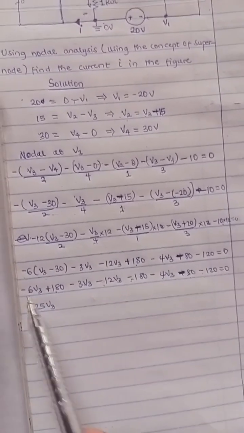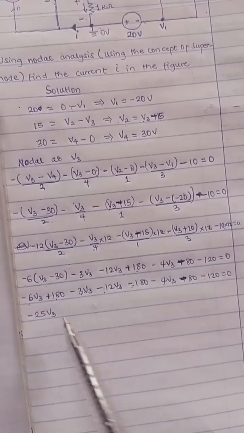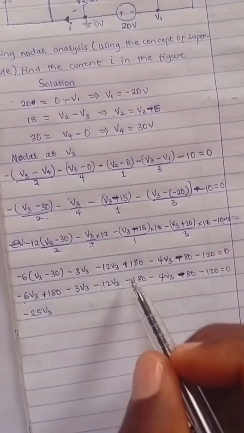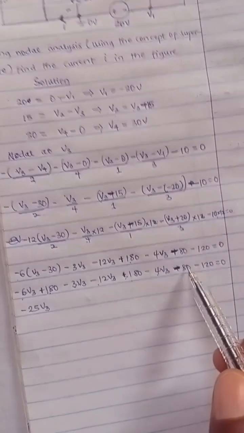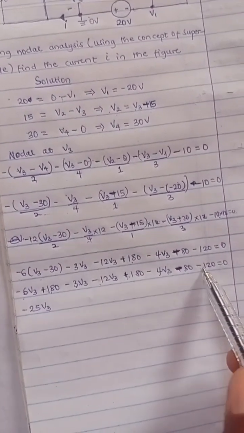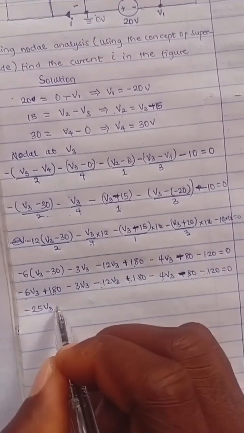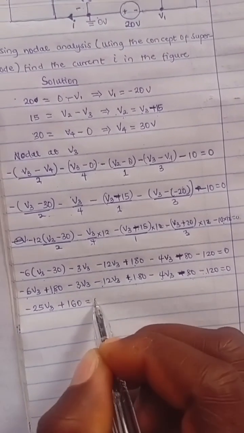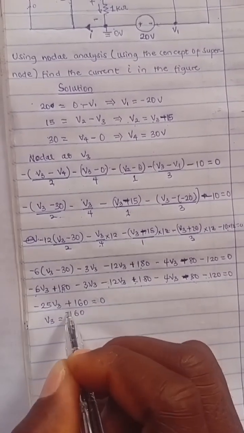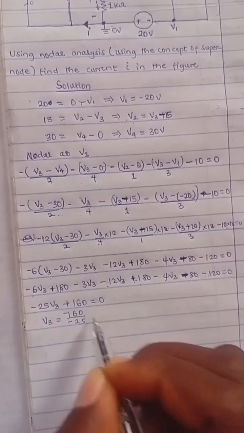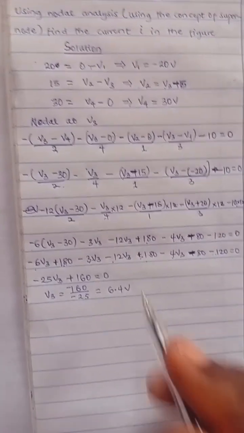So please, if you add everything together, if you add this and this together, you get minus 25 V3. Then if you add this and this, it is plus 180 from here. So 180 plus 180 will give you 360. Minus 80 minus 120 will give you minus 200. And 360 minus 200 will give you plus 160. Everything becomes 0. So if you make V3 the subject of the formula, that will give you minus 160 divided by minus 25, which is equal to 6.4 volts. So you get your V3 to be equal to 6.4 volts.